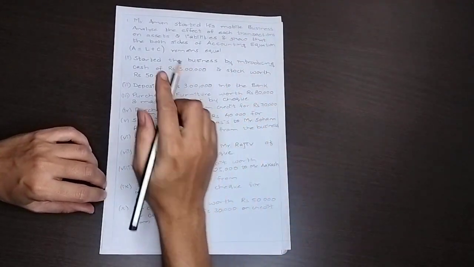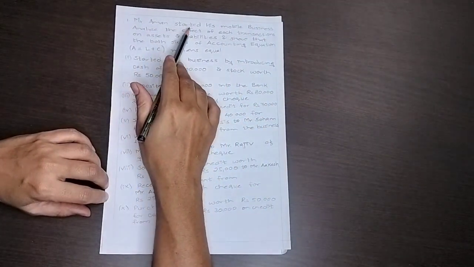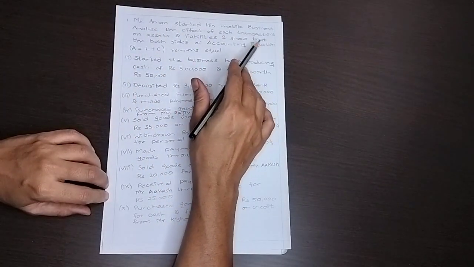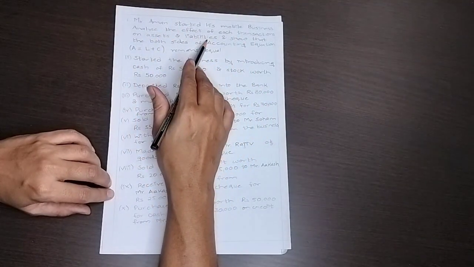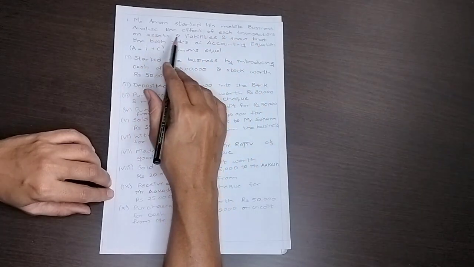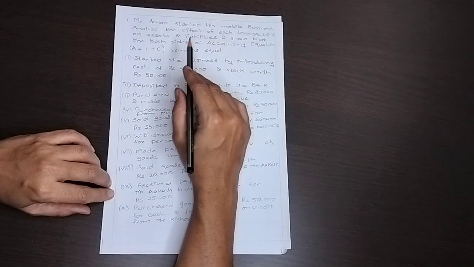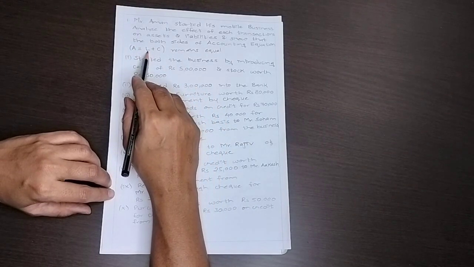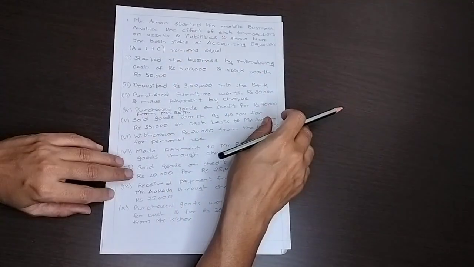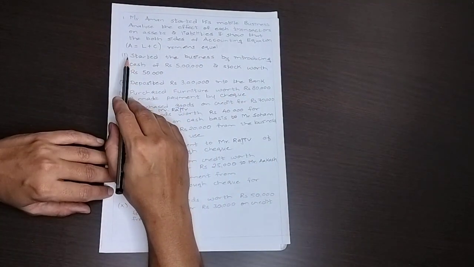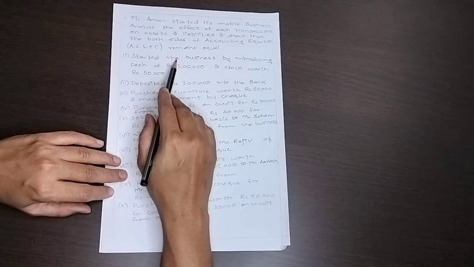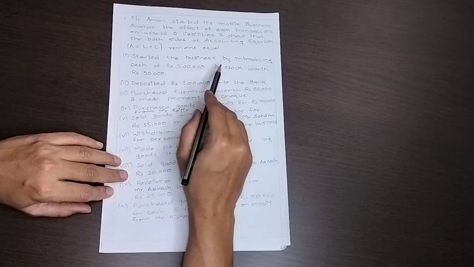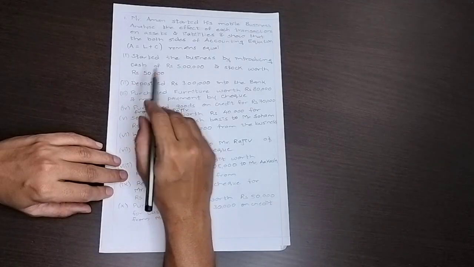Okay, so let's start with an example. Mr. Aman started his mobile business. Analyze the effect of each transaction on assets and liabilities and show that both sides of the accounting equation remain equal. That is, A, assets, is equal to liability plus C, that is capital. Okay, so now what does the first transaction say? Started the business by introducing cash of rupees 5 lakh and stock worth rupees 50,000.